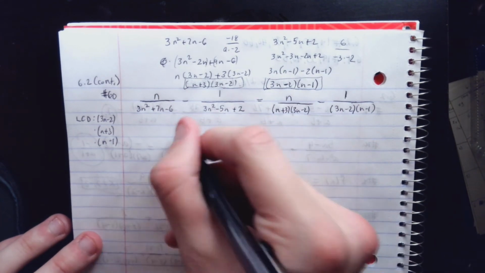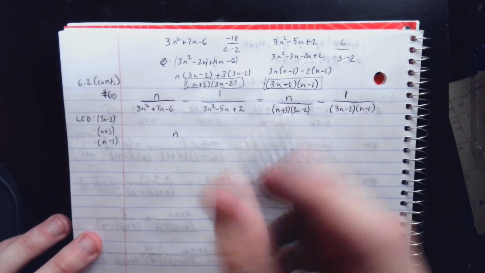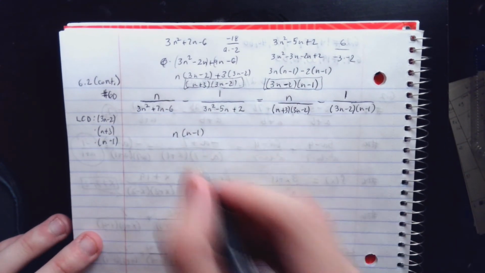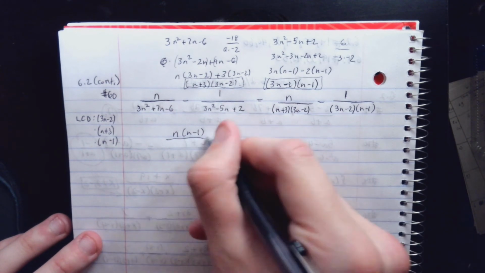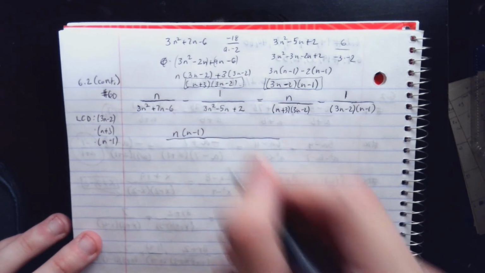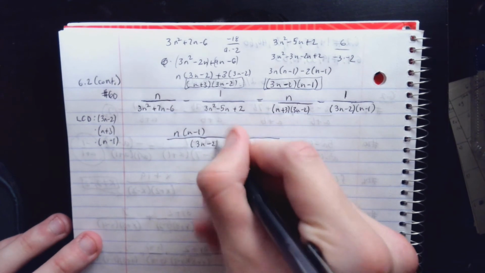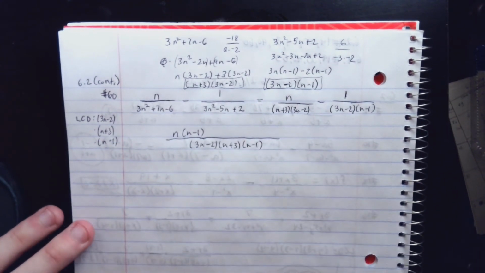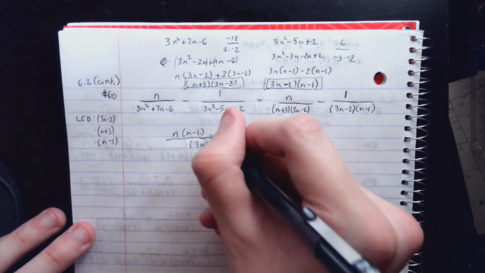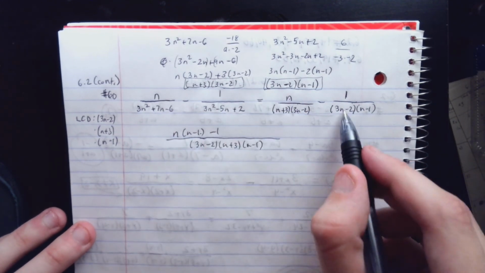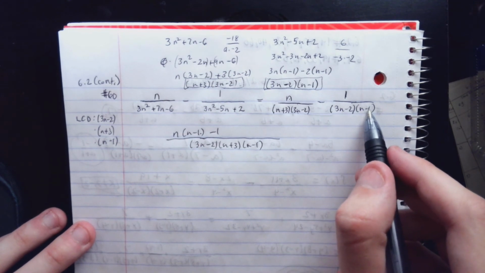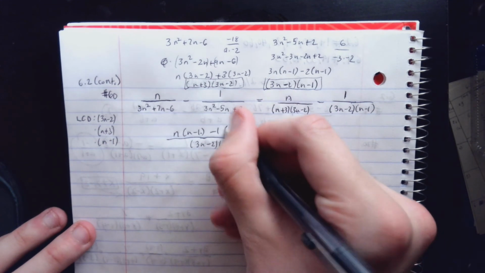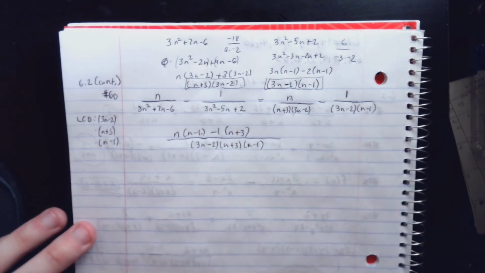So we just take n and we multiply it by n minus 1. That's what was missing from the LCD in that fraction. So we multiply by that. I'm actually going to combine this all in one step here. I know the LCD is 3n minus 2 times n plus 3 times n minus 1. So I only need to multiply by n minus 1 for this one. And for the other one, we've already got 3n minus 2 and n minus 1. All we're missing is n plus 3. So we can take minus 1 times n plus 3 here.